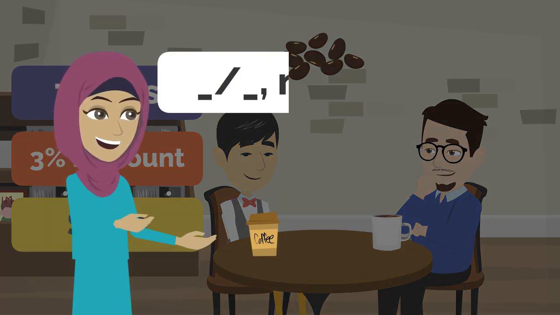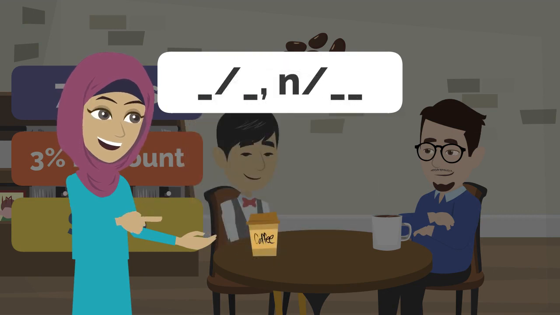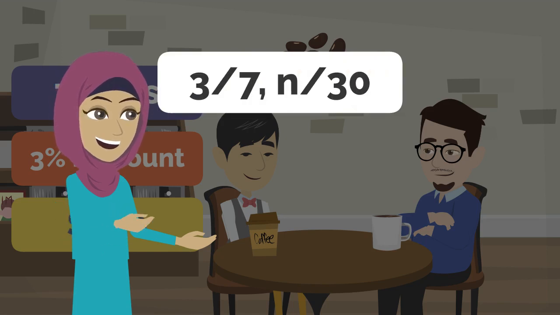What would the credit terms look like? Pause and try it for yourself and resume when you have an answer. The credit terms would be 3/7 net 30.